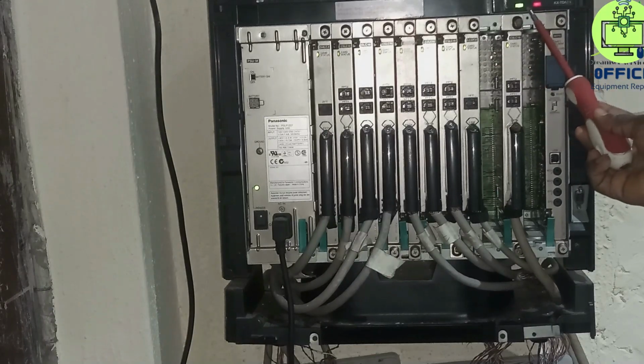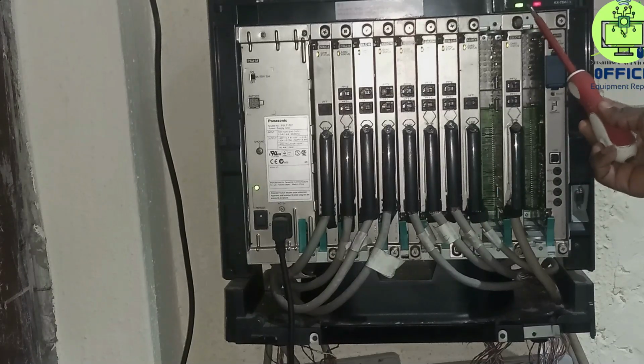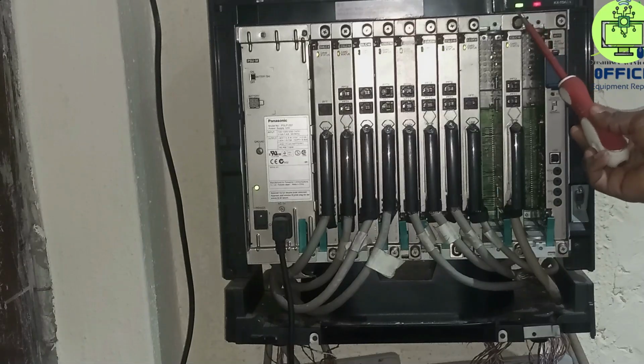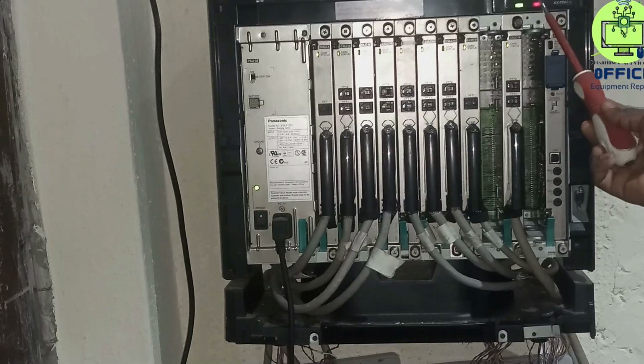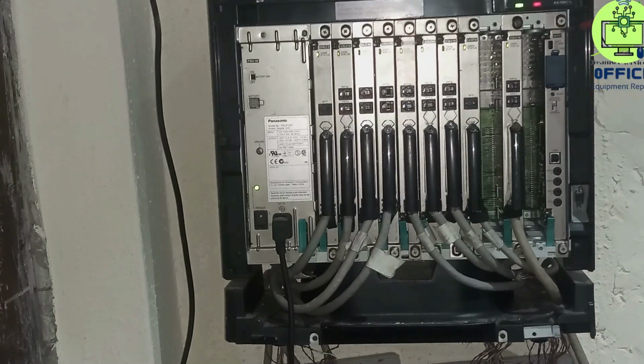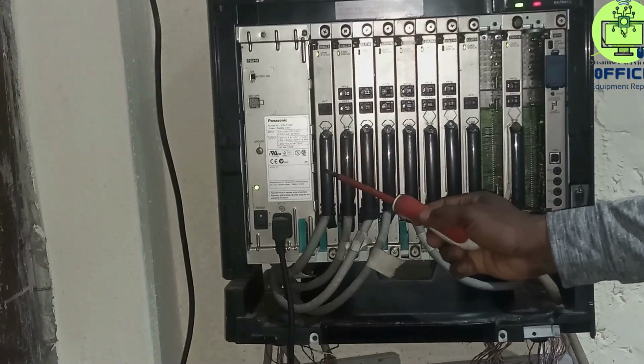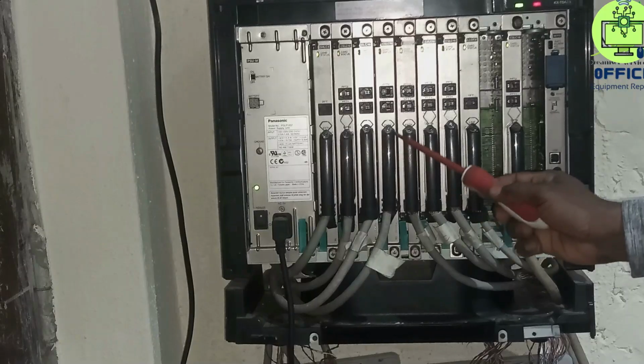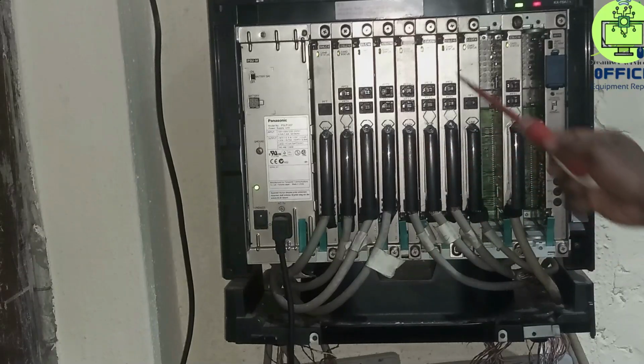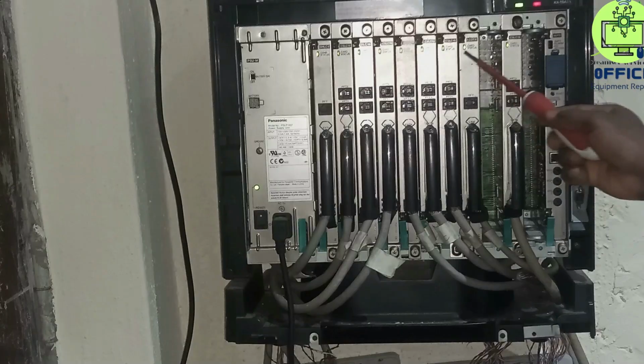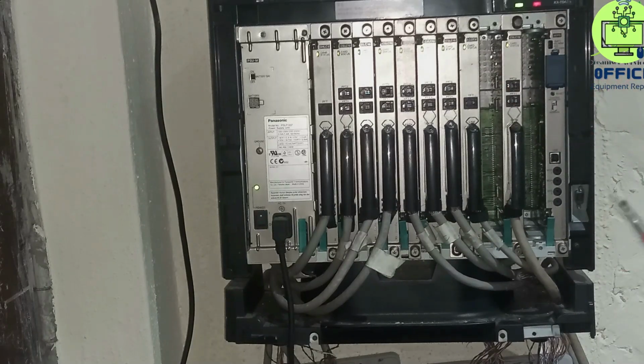Now we have these two lights here. There is a green light here and there is a red light here also. This shows that the PABX is powered on and the CPU is also working. And after that, we have this indicator here, which comes on once your power is on. And then we have all of these cards with their own different indicator lights.